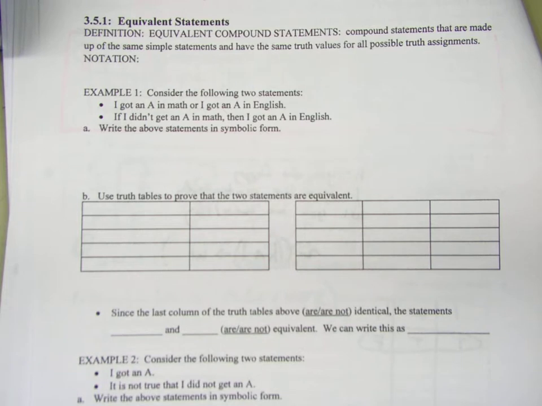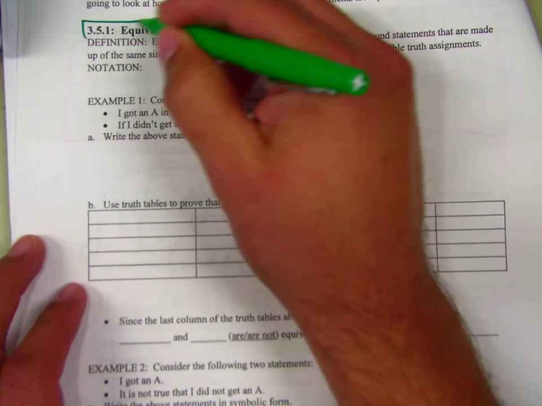3.5, okay? Here's all we're going to do. It's going to be pretty quick, but I need you to lock in for 4 minutes. 4 minutes, okay? Equivalent statements.